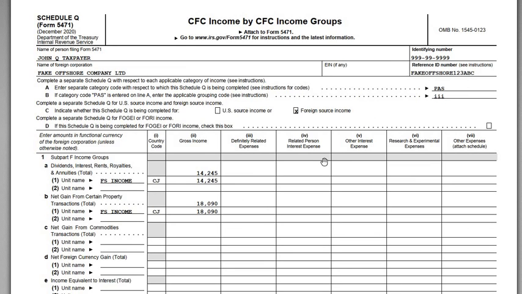So what is this? The CFC Income by CFC Income Groups, you can only group income types generally based on the amount of tax that's assessed on the income. So our code here, 3I, the 3I code means that all the passive income that was received here during the year was subject to no withholding tax, right?